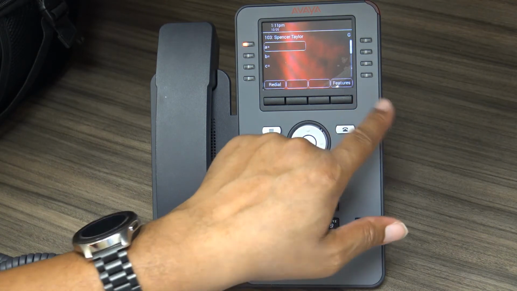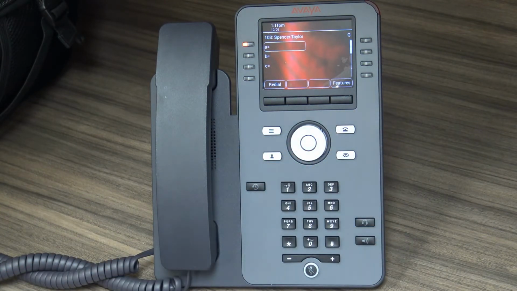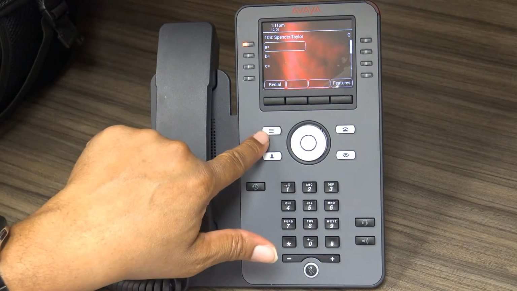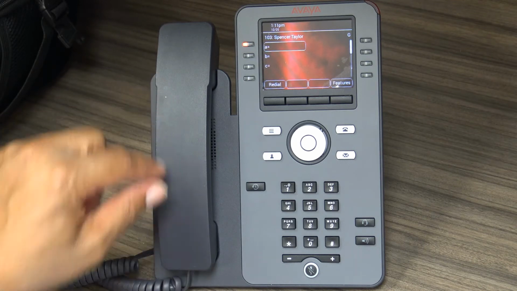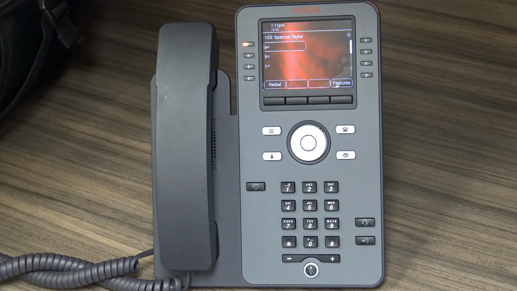The next button is features. This takes you into the different feature sets like forwarding, twinning, things like that are all done within the features section. This button is your menu button. This is where you go to change settings like different phone system settings. I'm not going to go into this training for that feature set. We're not going to go into it for this video.